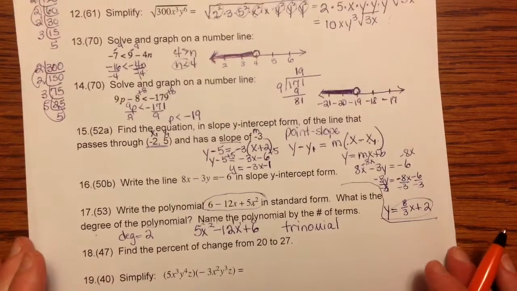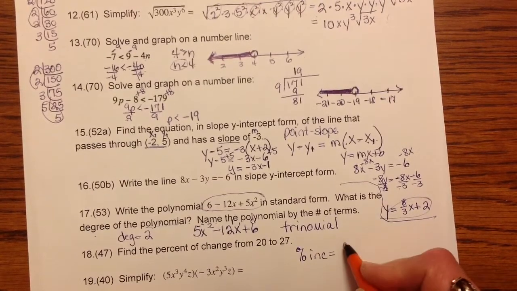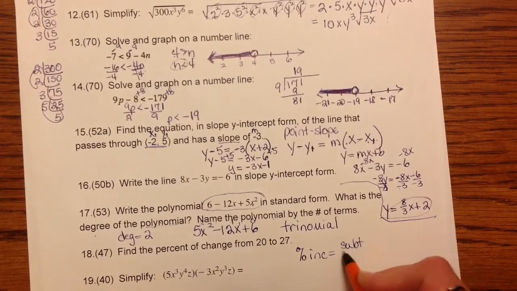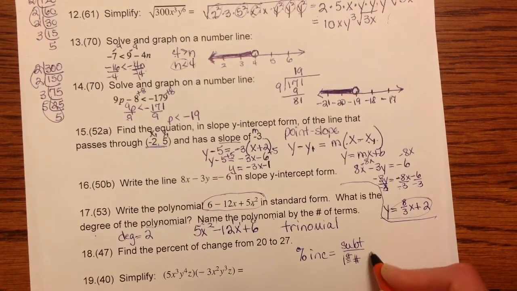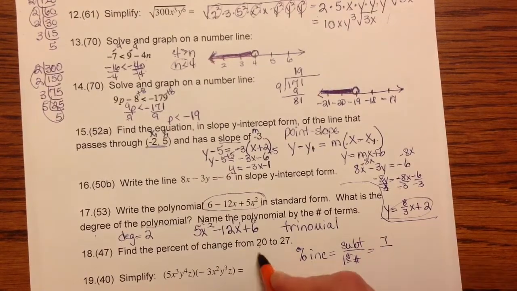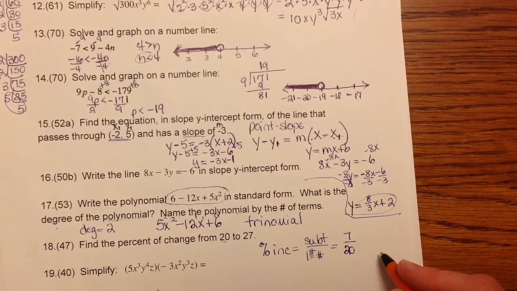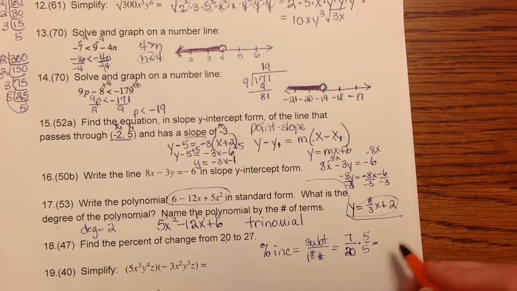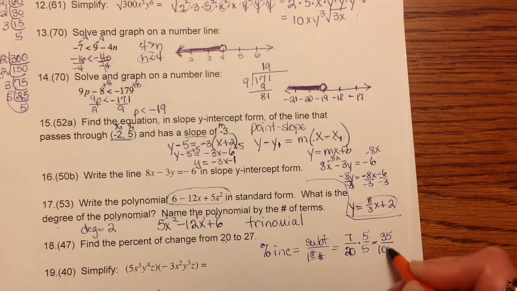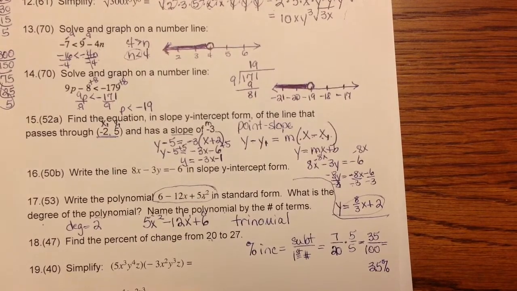Okay, percent change from 20 to 27. Well, it's a percent increase because I'm going up. And it's the change where you subtract them, and then divide by the original one, which is your first number. So when I subtract those, I get 7, and the original one is 20. Well, if I'm going to write 7/20 as a percent, to me the easiest is just to multiply by 5 over 5. You can divide and make it a decimal. I'm really just trying to get the relationship out of 100. So to me it's easier just to multiply by 5 over 5 and write it as 35%.